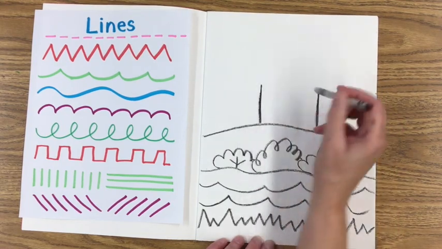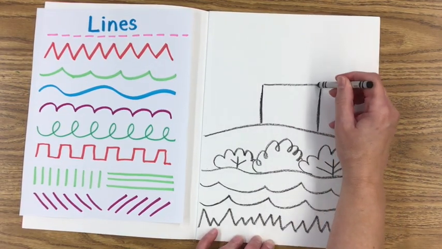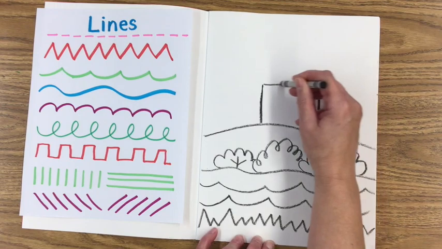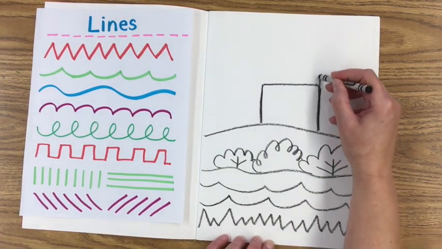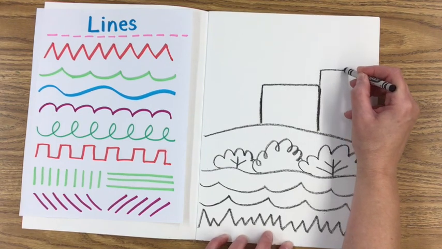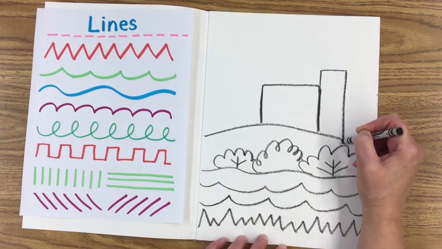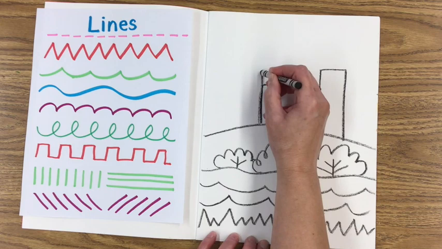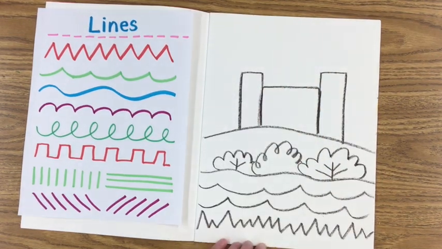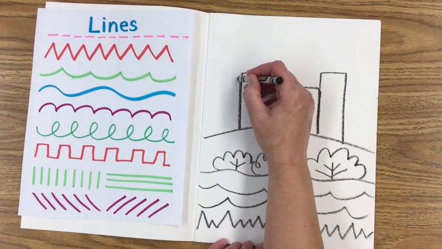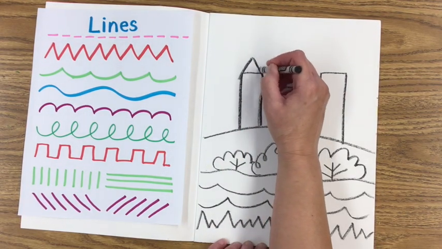And I'm going to draw a horizontal line across. And on the right side here, I'm going to draw a tall rectangle. And on the left side, I'm also going to do a tall rectangle. On top of the rectangle I just drew, we're going to do a triangle shape for the roof.